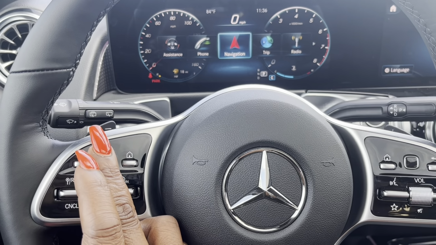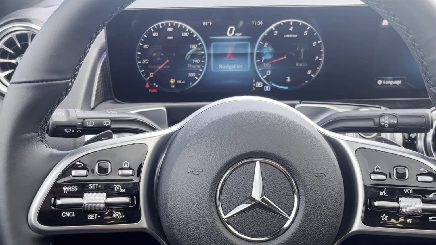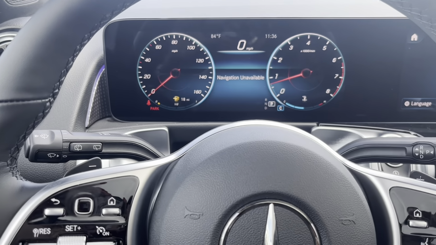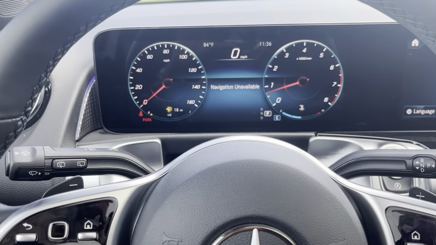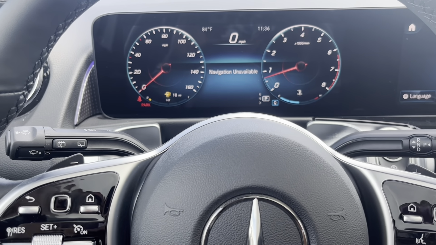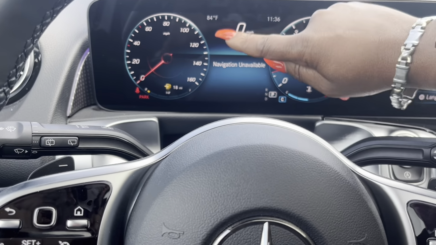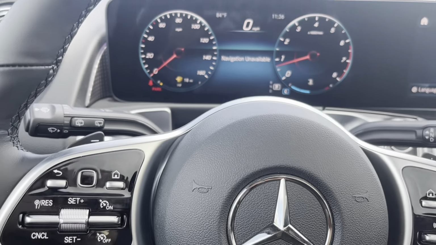Then here is navigation. If you have navigation available on your vehicle, you just go ahead and push that. You see on this particular vehicle, navigation is not available. This vehicle is not equipped with navigation. However, if yours was equipped with navigation, then your map will come up right here. You will see that there.